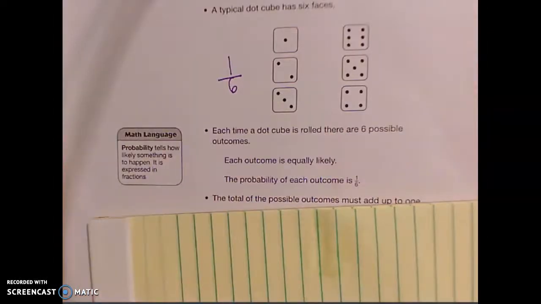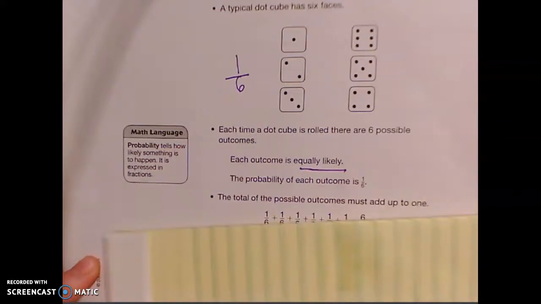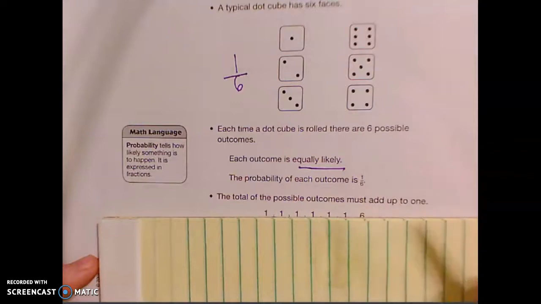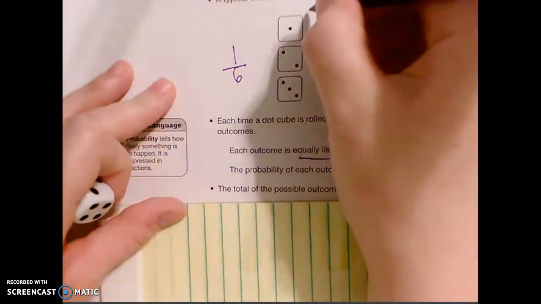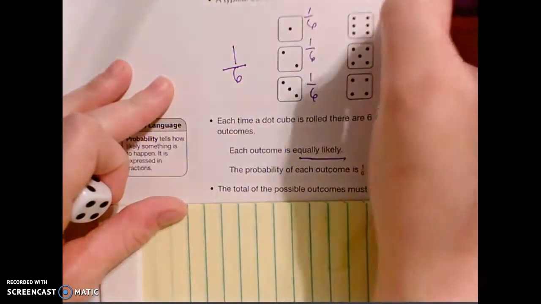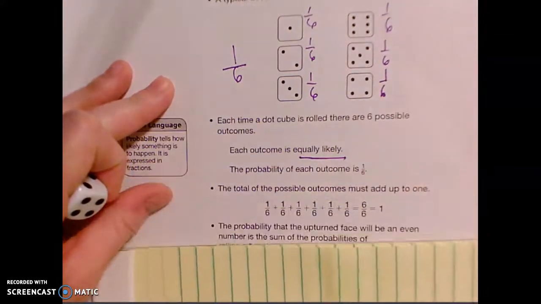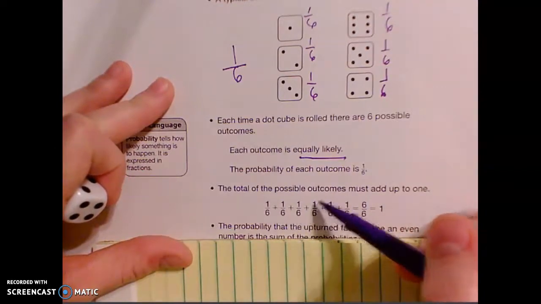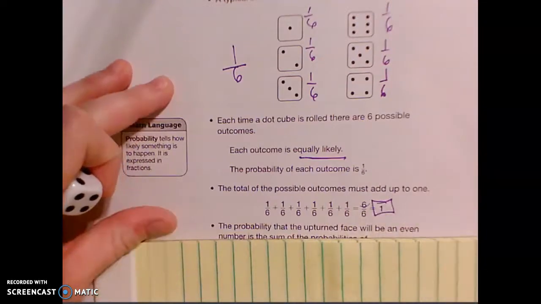And because each outcome is equally likely, that means I'm going to have a 6 as my denominator, 1 over 6, and the total of possible outcomes must add up to 1. So if I have 1/6, 1/6, 1/6, and I added those all together, 1 plus 1 plus 1 plus 1 plus 1 plus 1 is 6. Keep your denominator the same, and that is 1. Okay?